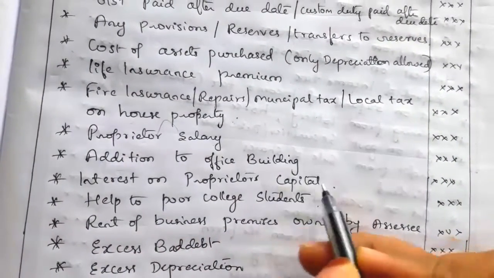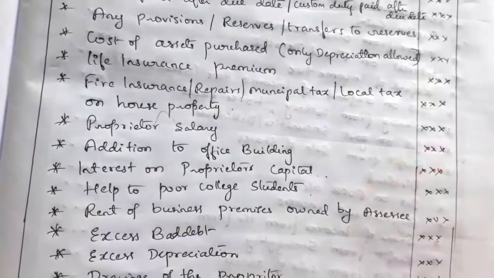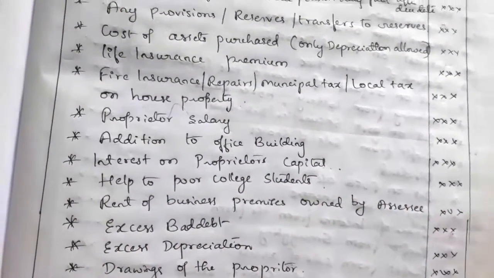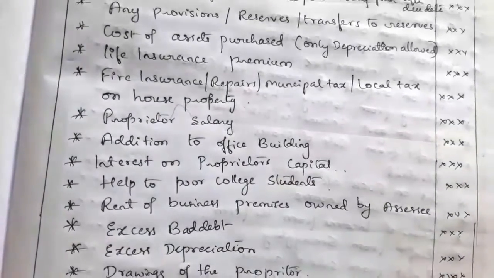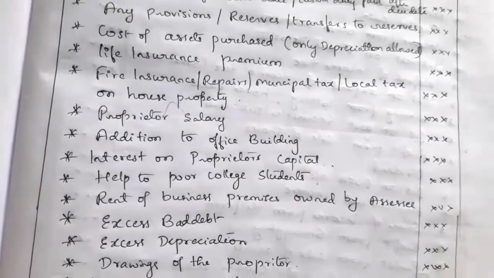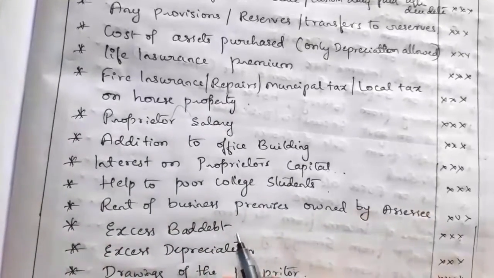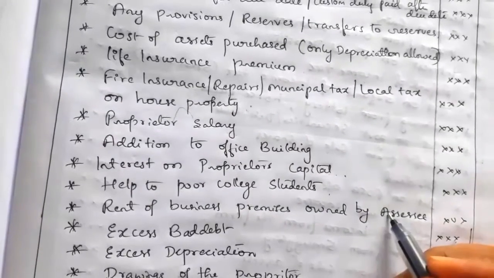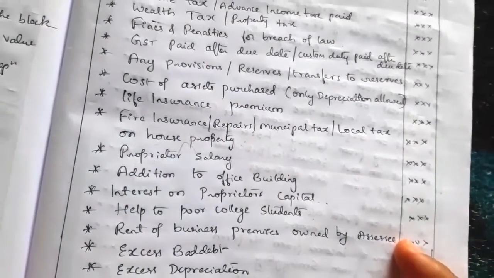Interest paid on proprietor's capital is disallowed. It is not relating to a particular business. Then help to a poor college student: it is by their own interest that they have helped, so it is their personal expense and not a business expense. Then rent of business owned by the assessee: if an assessee has paid rent for a business building which is owned by the assessee, then being the owner of the building, the rent paid is not an allowed expense of a business. It is disallowed, so we have to take it under disallowed expenses.